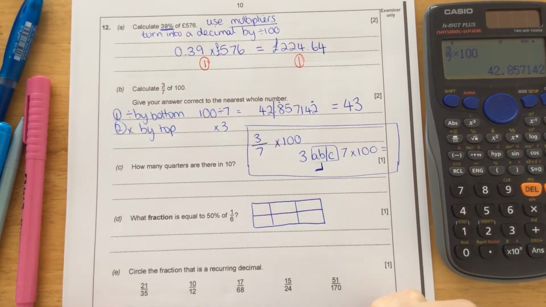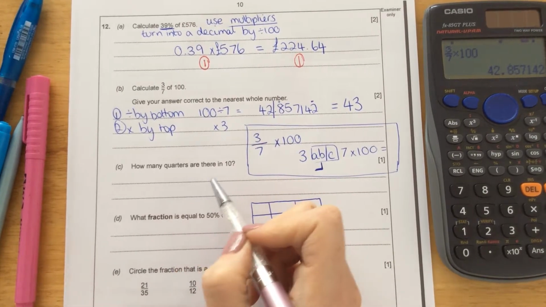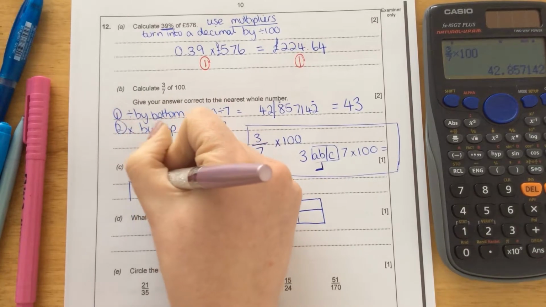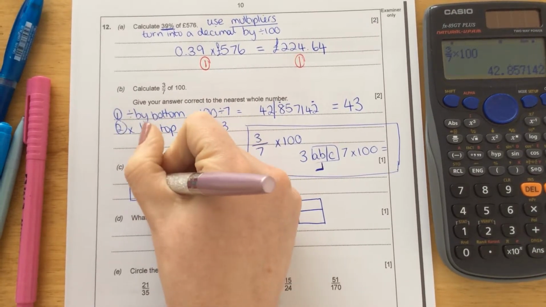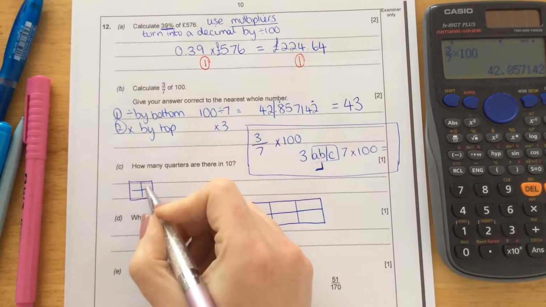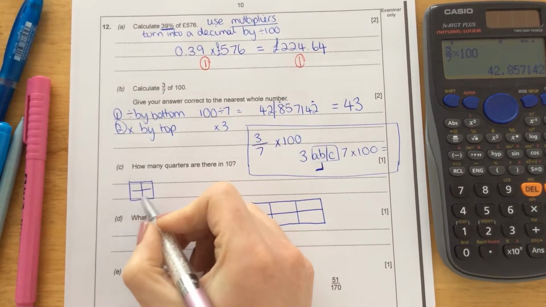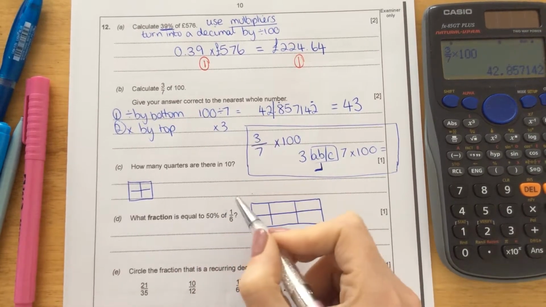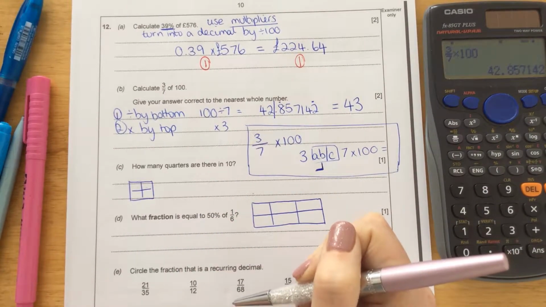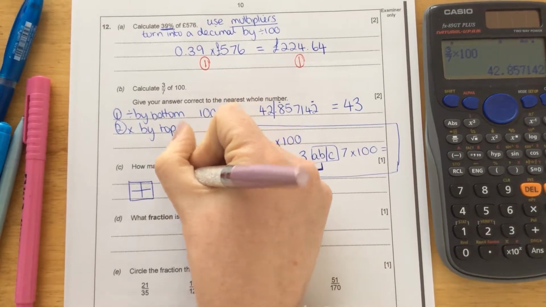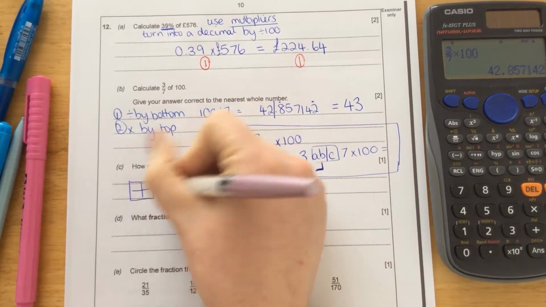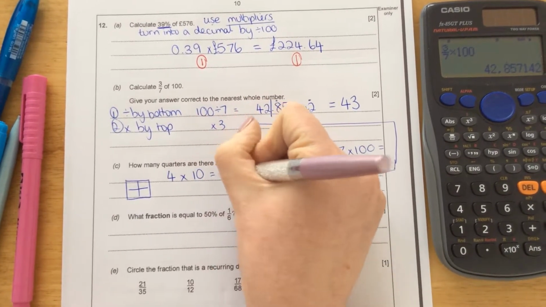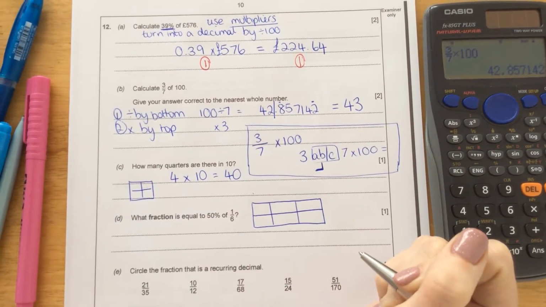How many quarters are there in 10? So how many quarters are there in one whole? So this is one whole split into quarters. So there's 4 in every one. Well, there's 10 of those. So that's basically timesing those quarters by 10. So the sum there you would do is 4, because there's 4 in every one, times by 10, because you've got 10 of them, would be 40 quarters for 1 mark.